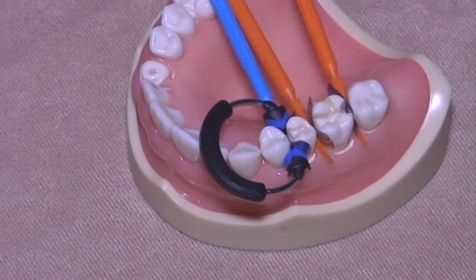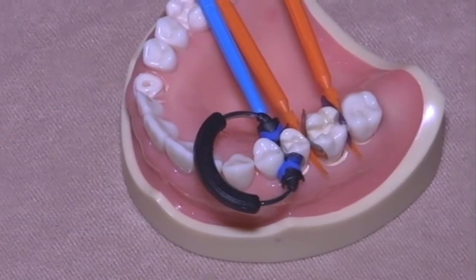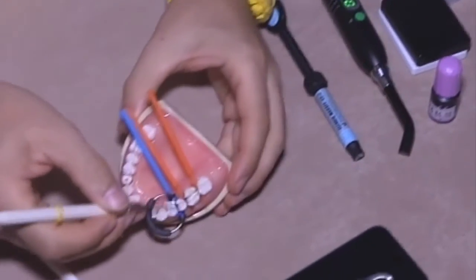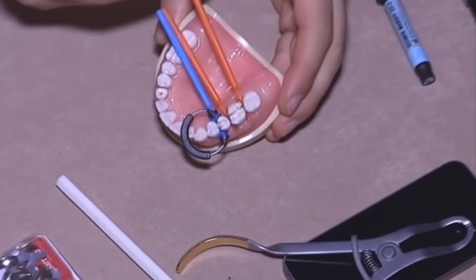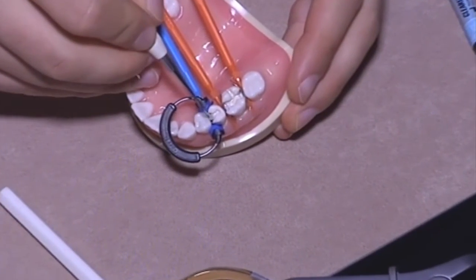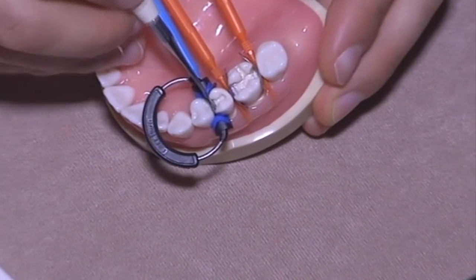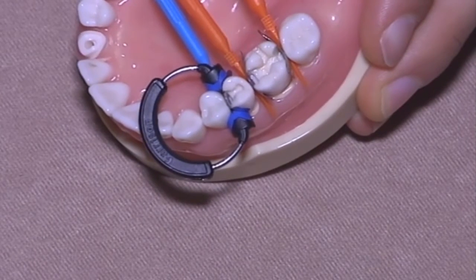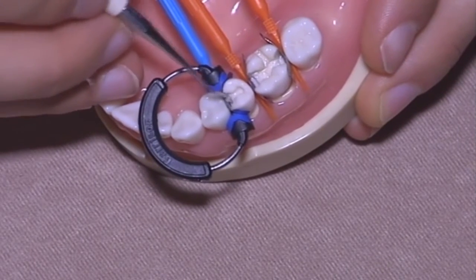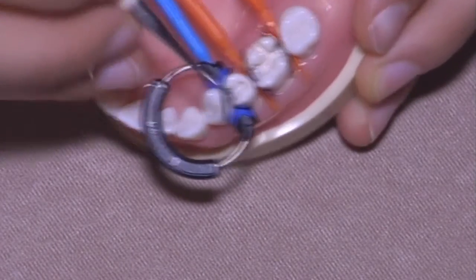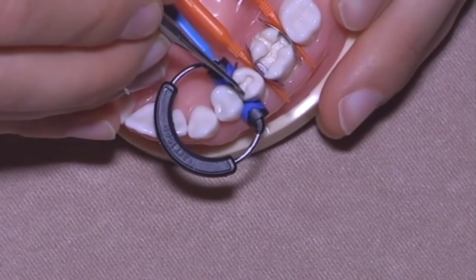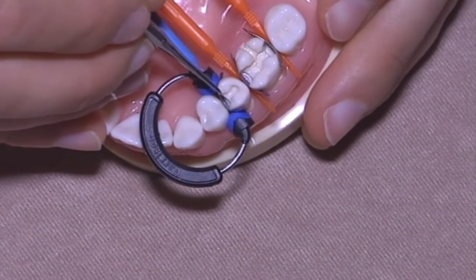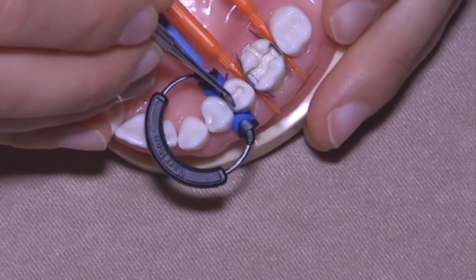And then with a single layer of composite, you can place it and you can start pushing the composite towards the matrix very slowly in order to create the interproximal wall. First, you have to take care to close the bottom of the cavity.